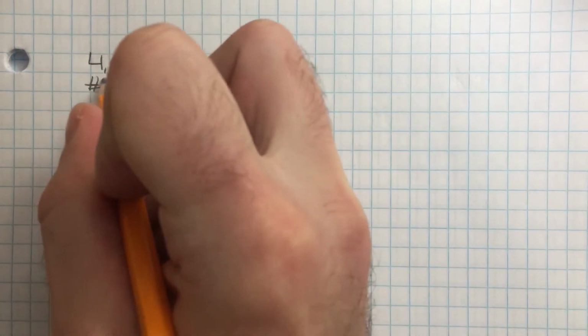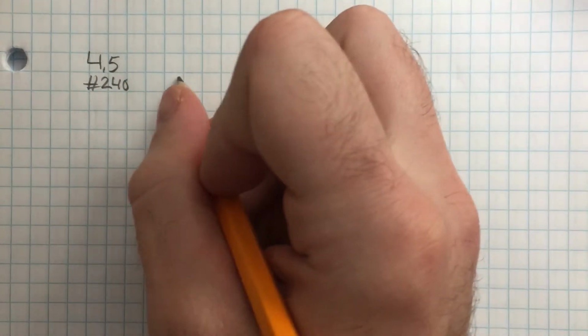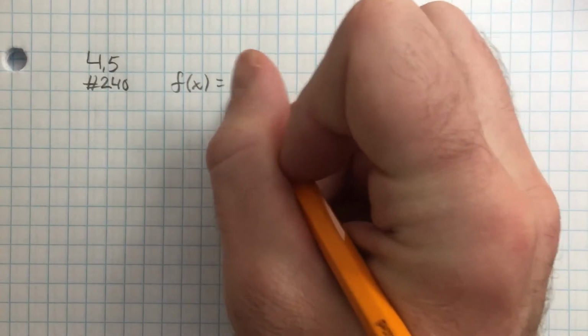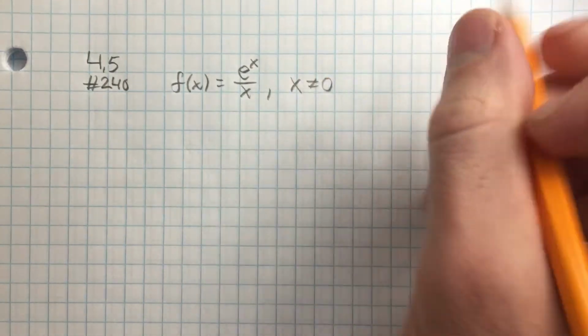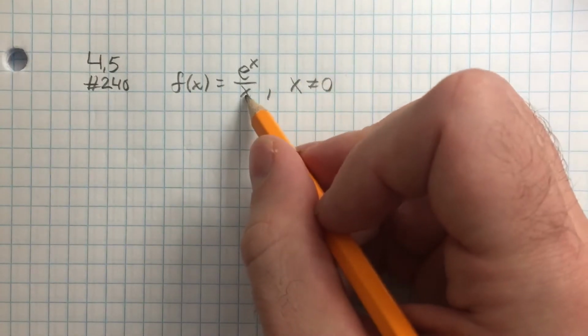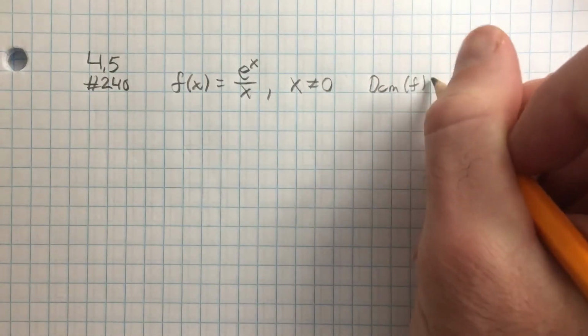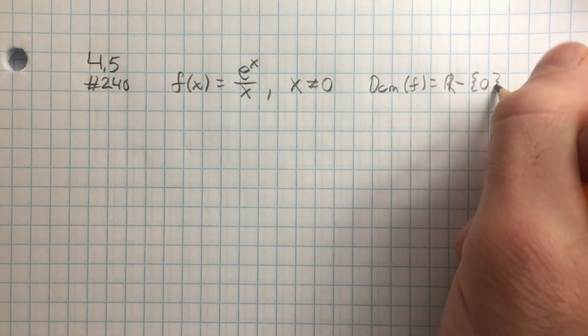4.5, number 240. All right, f of x is e to the x on x. And the book is nice enough to tell us that x can't equal 0, but that's something we would have known anyway because x is in the denominator over here. So the domain of this function is clearly all reals except for the number 0.